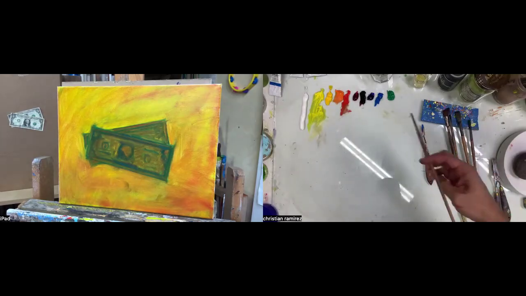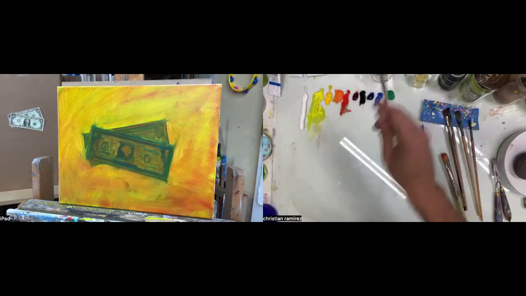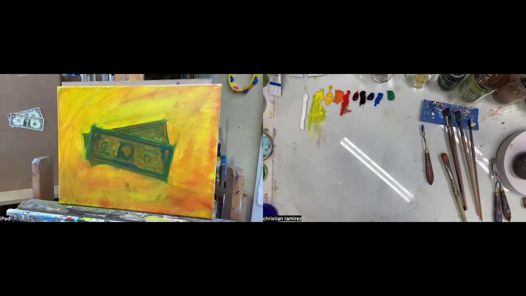This would be a good assignment in oil because this entire underpainting process is all about the properties of oil paint. And just in doing this underpainting, you're building miles in a very simple exercise because you're having to, 1, 2, 3, 4, 5, 6, 7, 8, 9.